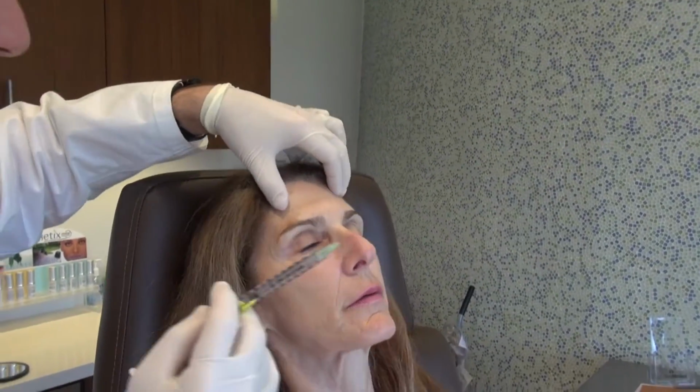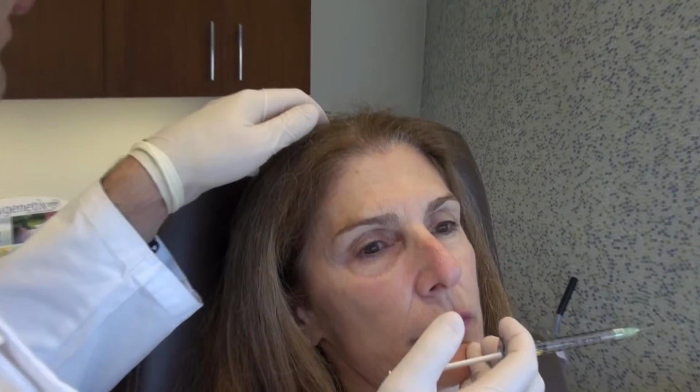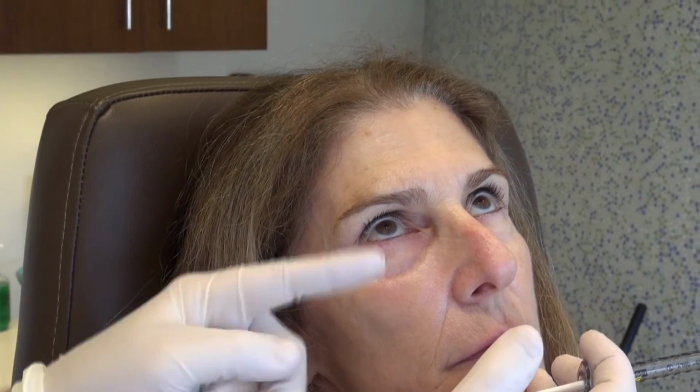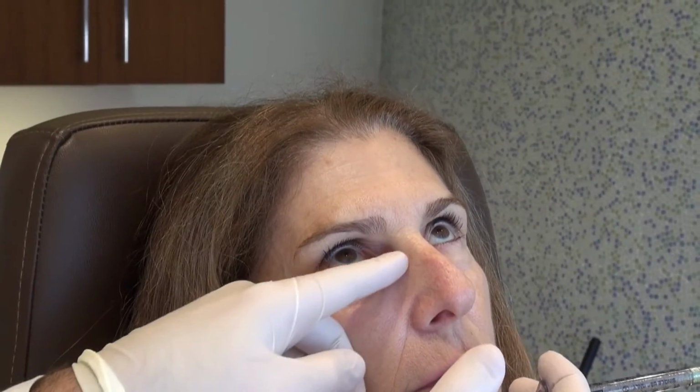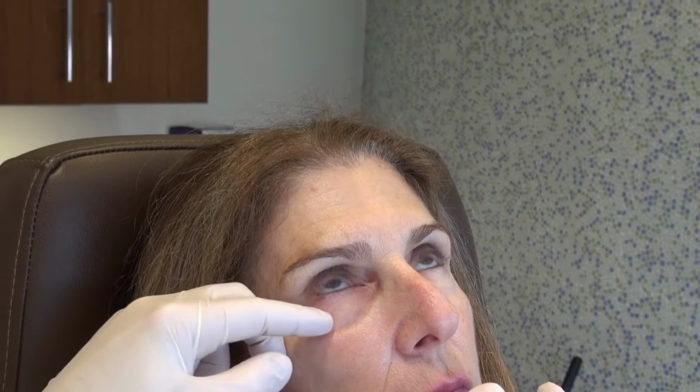Okay. Now, keep your chin down. Look up just with your eyes. As she looks up, she rotates the globe up, and you can really see that tear trough outlined very nicely. So that's a good gauge of where you want to go and how much you want to fill.